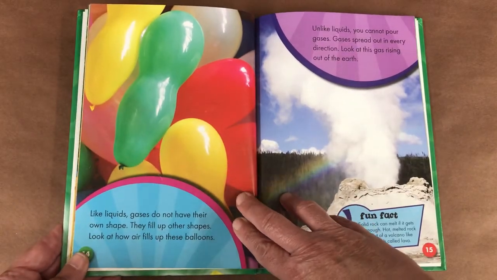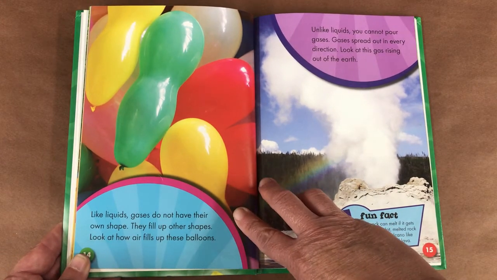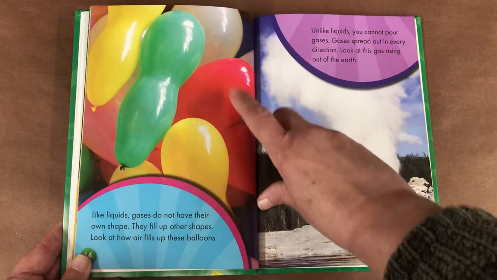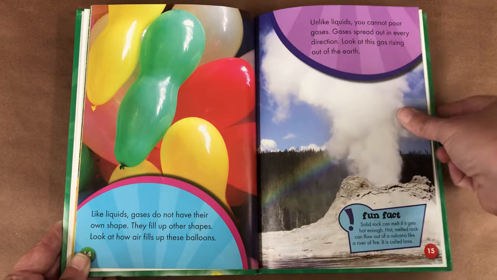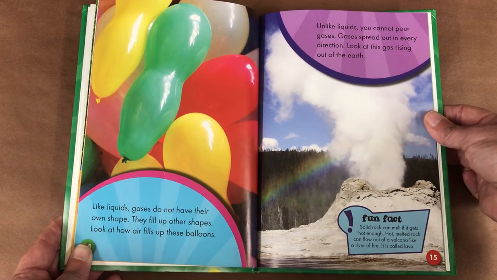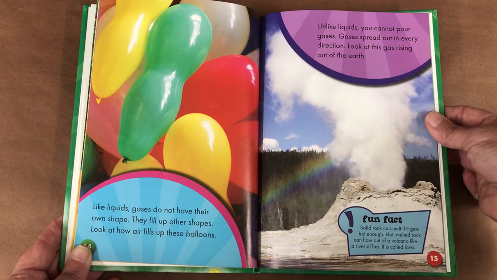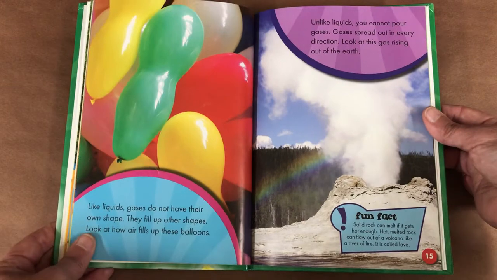Like liquids, gases do not have their own shape. They fill up other shapes. Look at how air fills up these balloons. Unlike liquids, you cannot pour gases. Gases spread out in every direction. Look at this gas rising out of the earth.